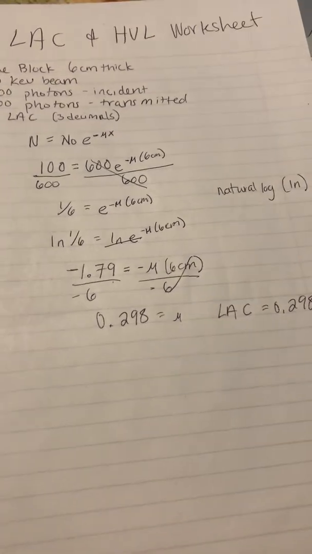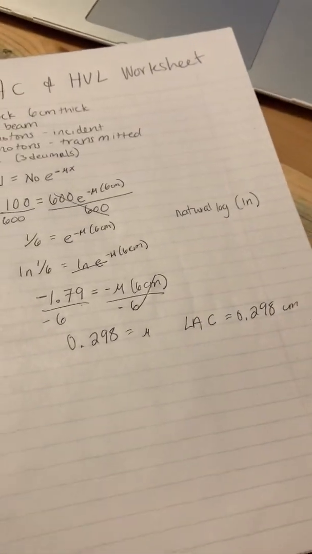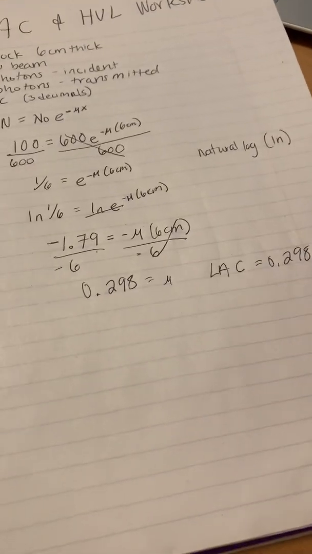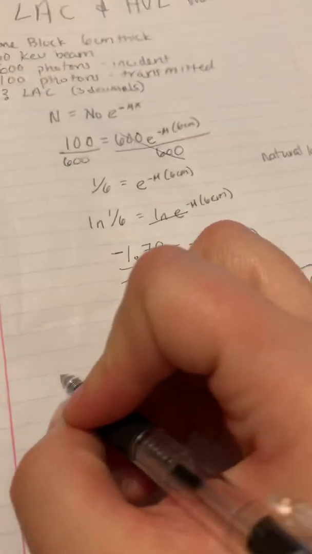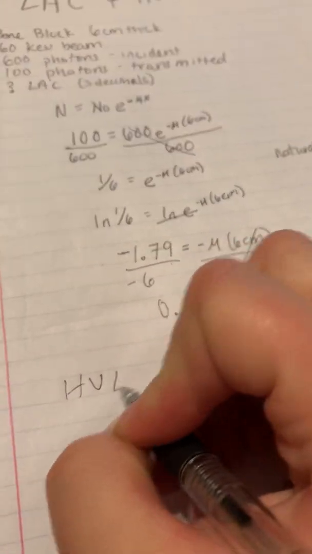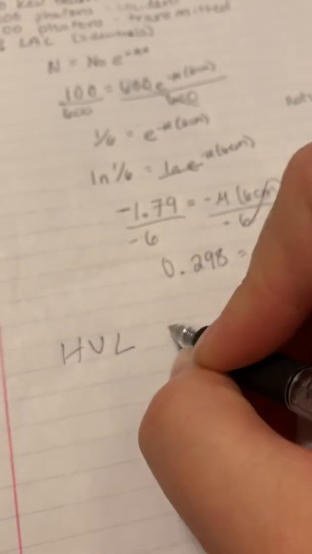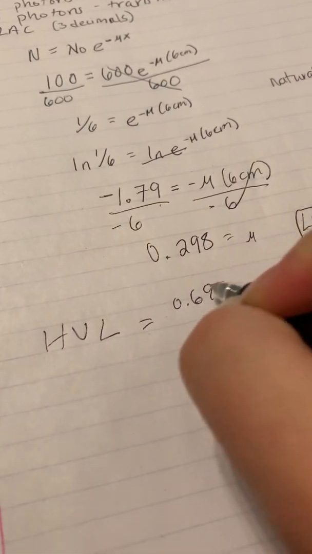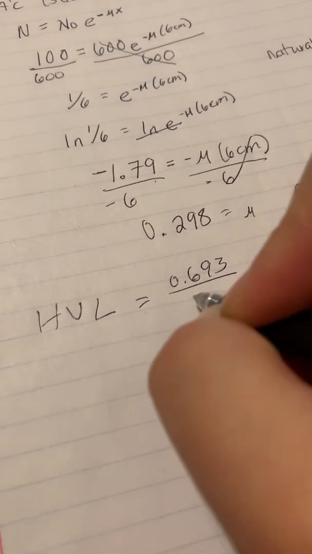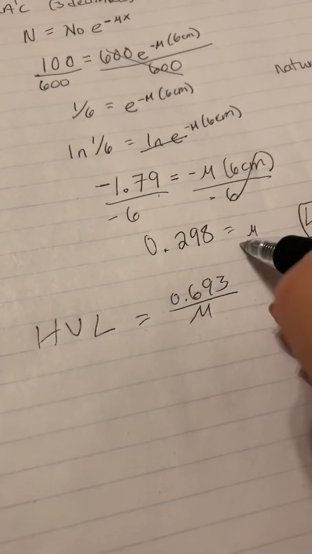The next one I'm going to do is number 4, which is the half value layer. We're just going to use the same one we just solved for, so we're going to use this as our LAC. For the half value layer, you just use 0.693 as a given over your mu, which we just solved for above.